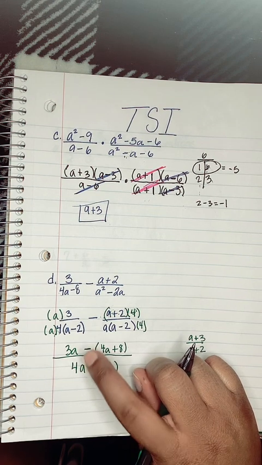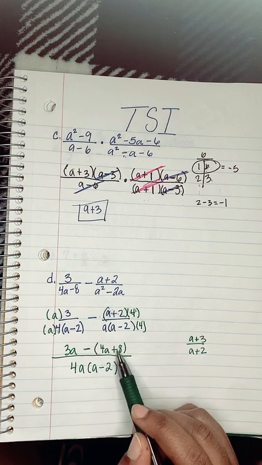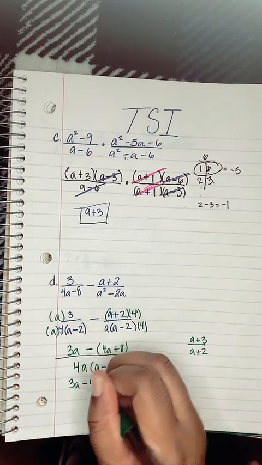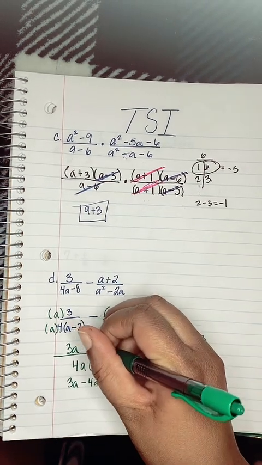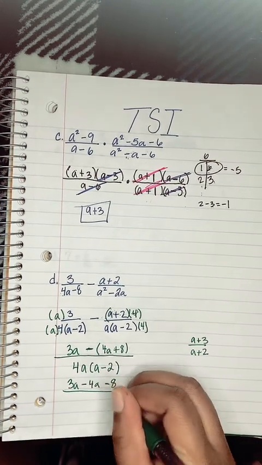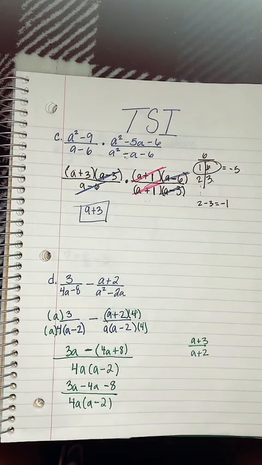Now, this is where most people make a mistake. They forget to distribute the negative here. So we have to look at this as 3a minus 4a. Negative times a positive is a negative 8. All over 4a parenthesis a minus 2, okay?